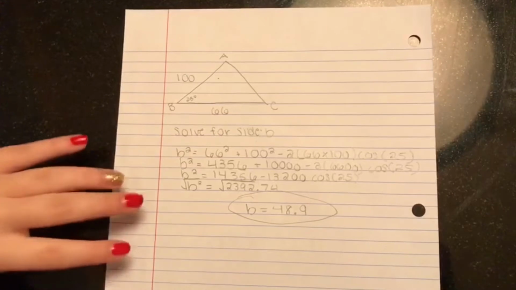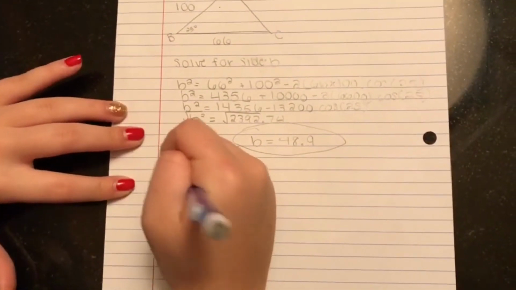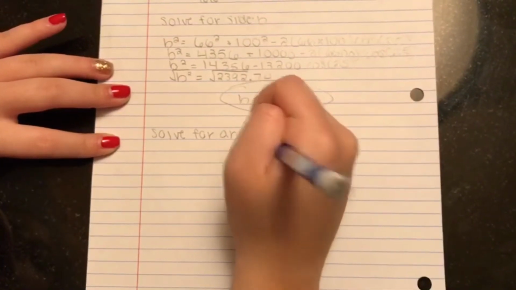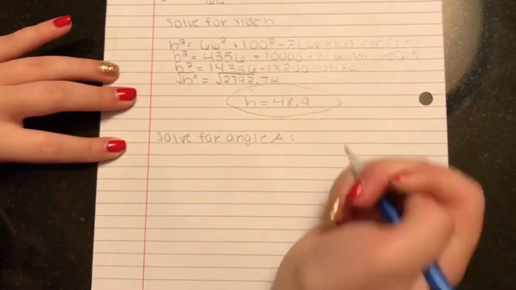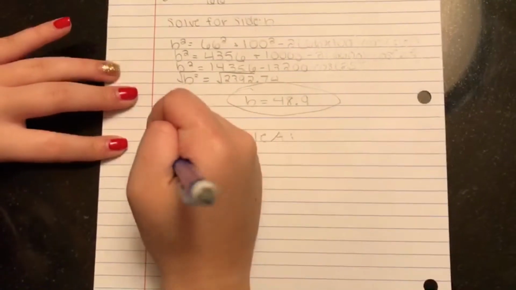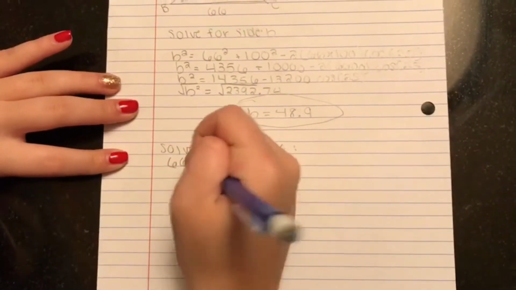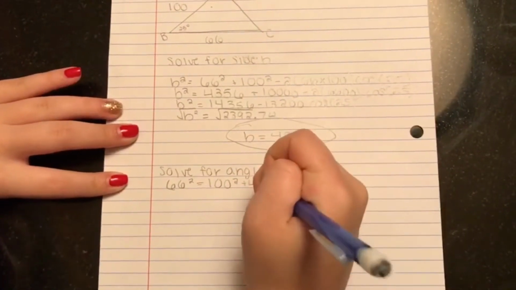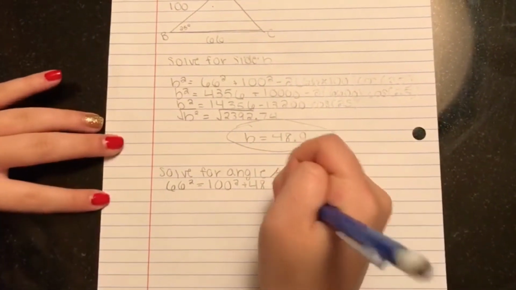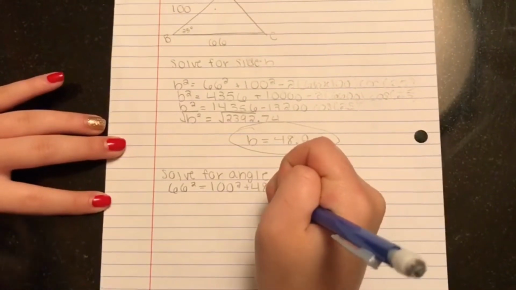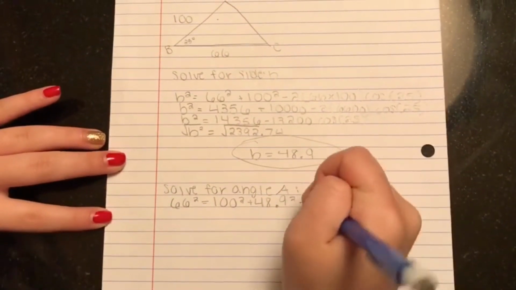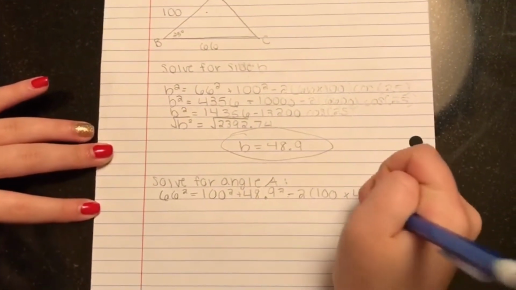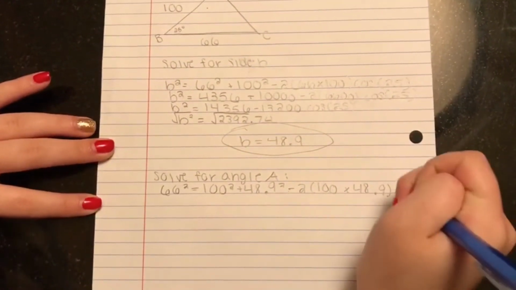The next thing we're going to do is solve for angle A, which you just use the same equation for it, but this time the variable you're solving is the one that's with the cosine, because that's the angle. So you're going to fill in all your numbers again. 66 squared equals 100 squared plus 48.9 squared minus 2 times 100 times 48.9 times cosine A. And you're going to do the same thing. You're going to keep simplifying and try to isolate the cosine A, so then later on you could solve for A.